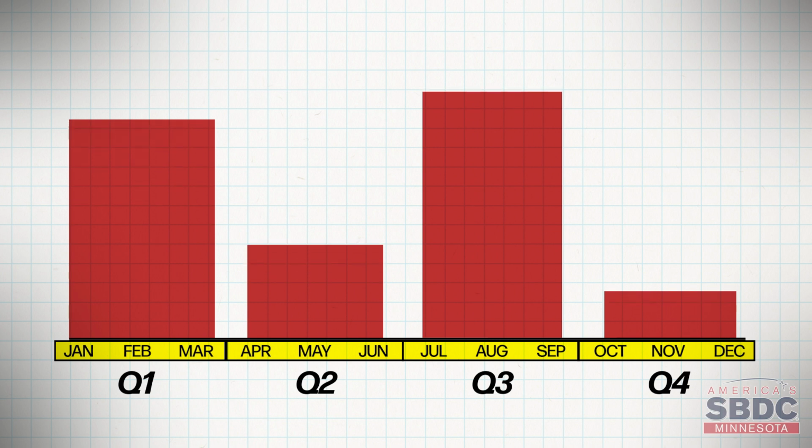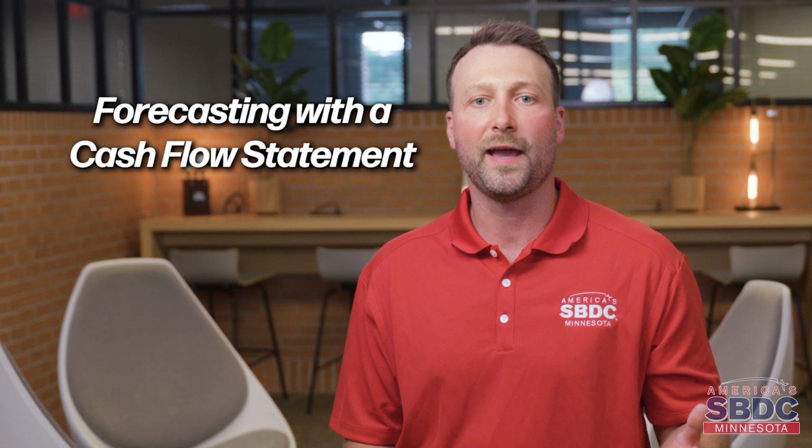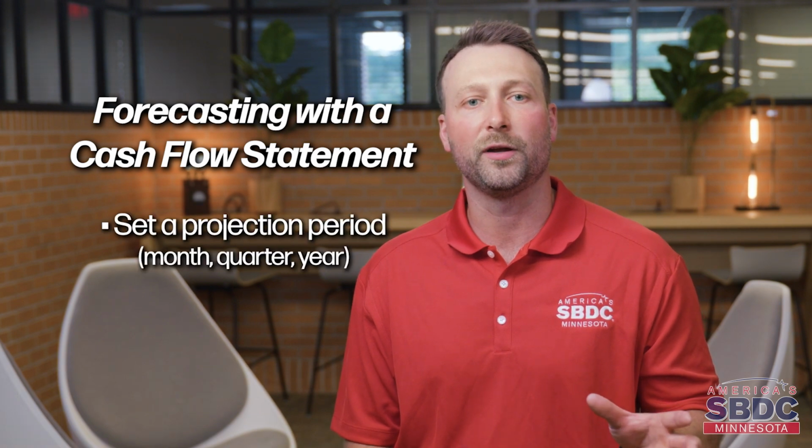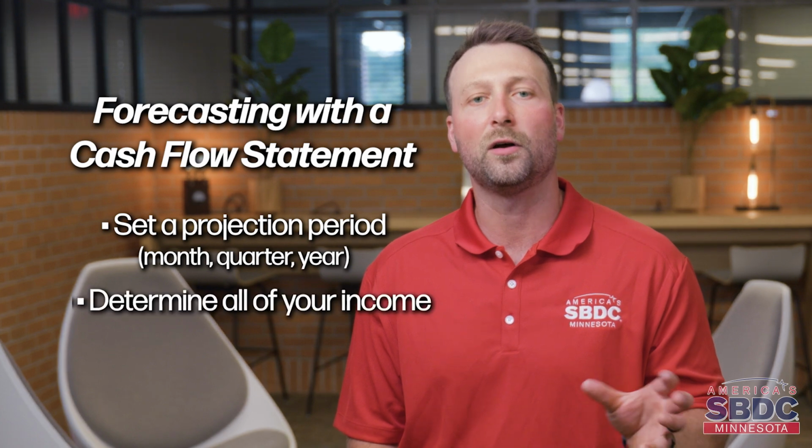On the flip side, you'll also be able to see the money going out of your business and can use that to determine if you need to change your spending or overhead to achieve the desired cash flow level. If you were to forecast using a cash flow statement, you would set a projection period. As I stated earlier, it could be a month, quarter, or year, and then determine all of your income. My personal preference would be to project for the following 1 to 3 months.